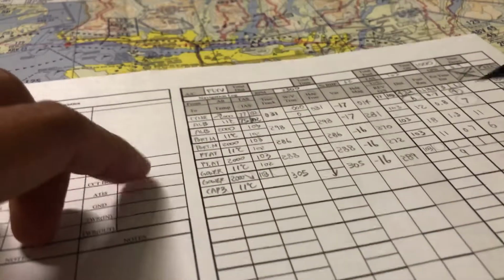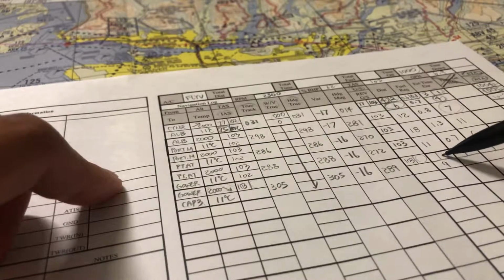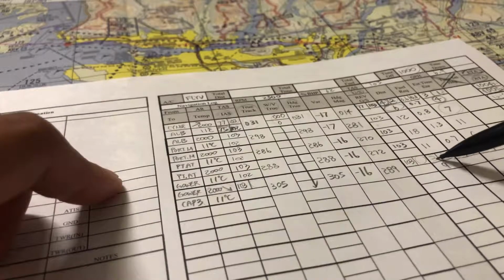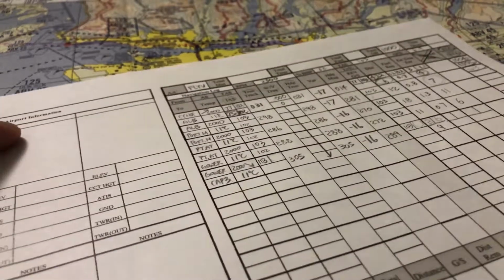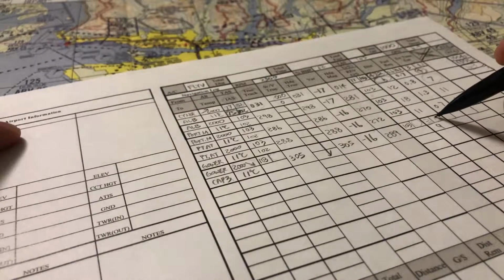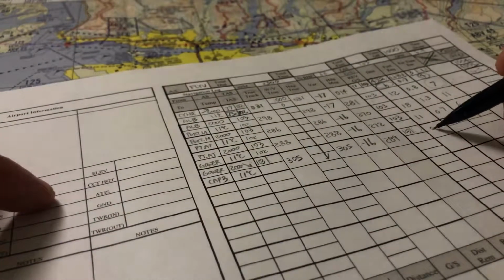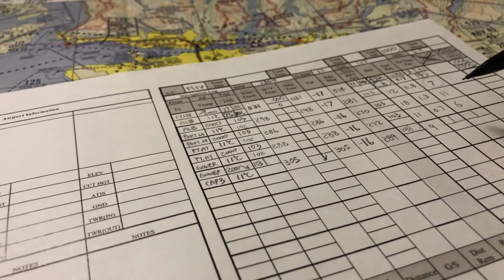If that is the case, this here would have been 6, and the cruise portion for this leg would have been 3. But for this one, we can pretty much just keep it, and then let's put it as 9. We're only descending 200 feet, so that's not much.